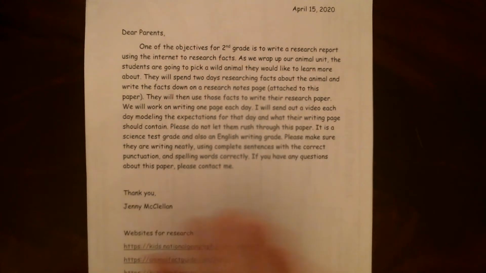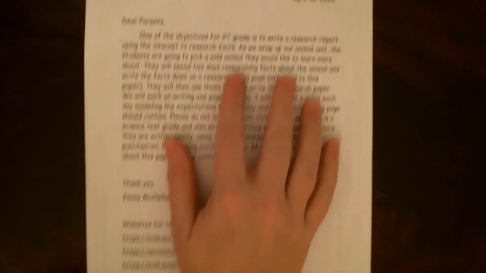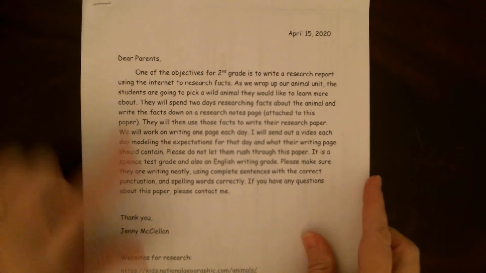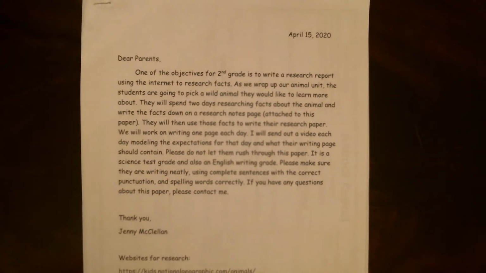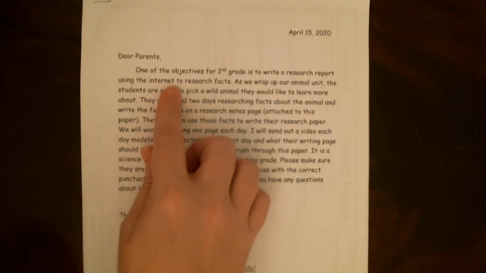Good morning, guys. So we're going to start our research report. You guys should have this piece of paper that's stapled, and it's talking to your parents about how one of the things we need to do is be able to write a research paper and use the internet to research your facts.